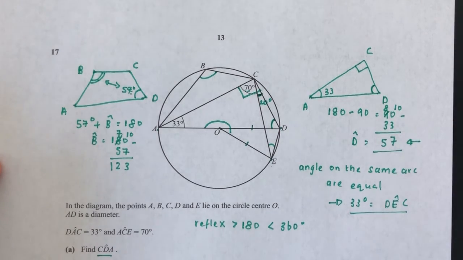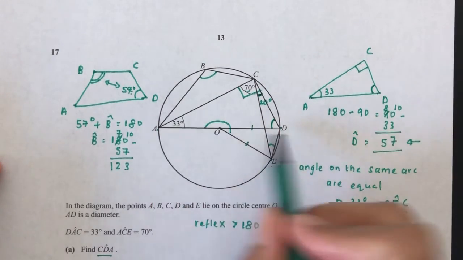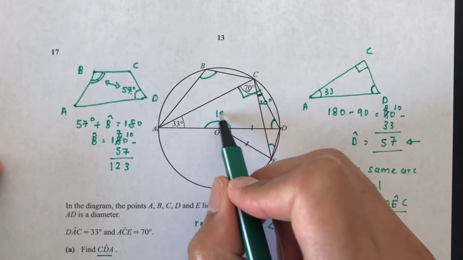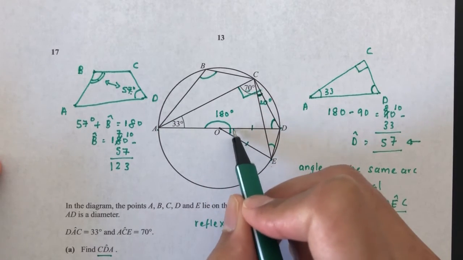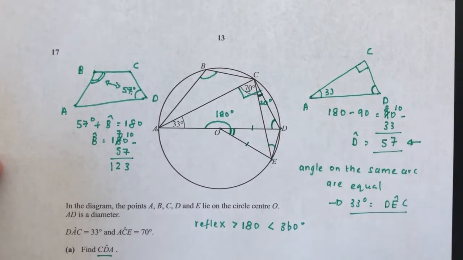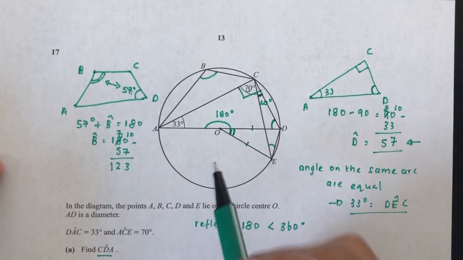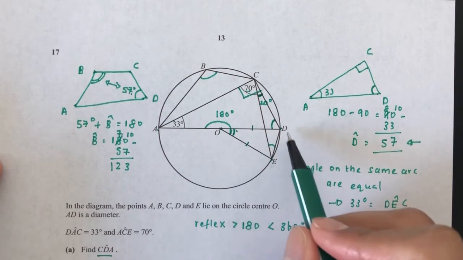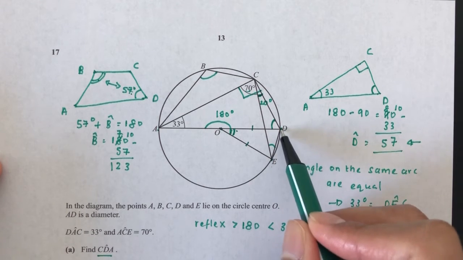We know this is AB as a horizontal line, which means the angle on top will be 180. We have to find the size of this angle. So how do we find this angle? We see that this is the angle at the center, and we have arc DE.